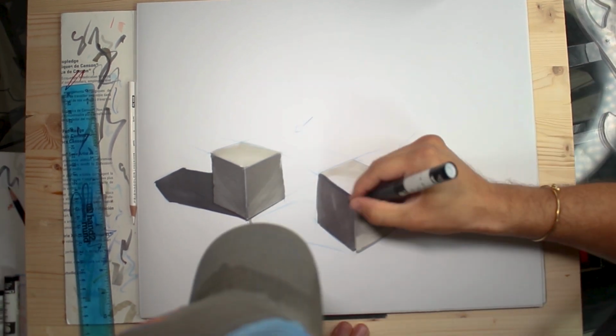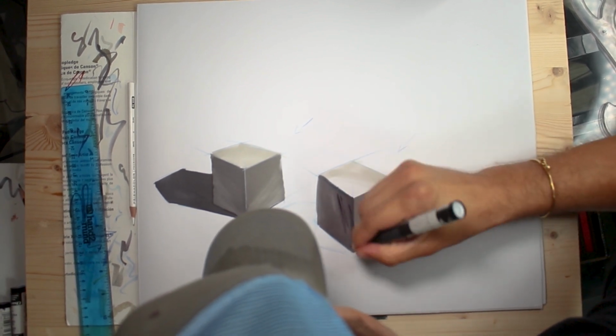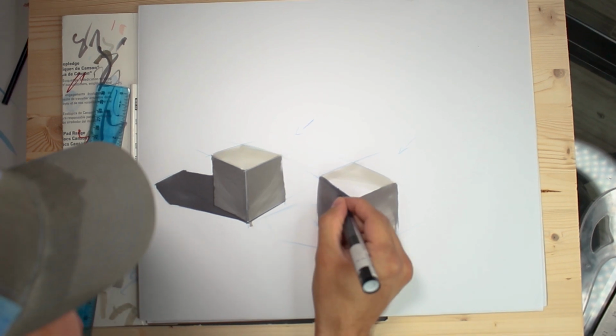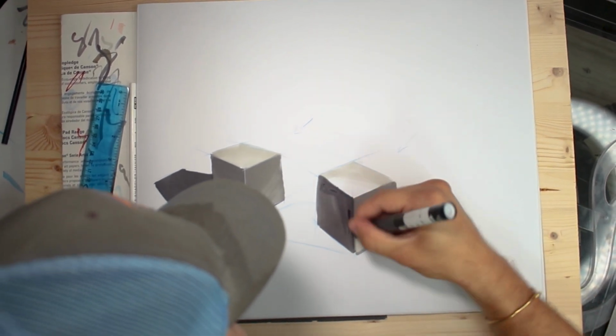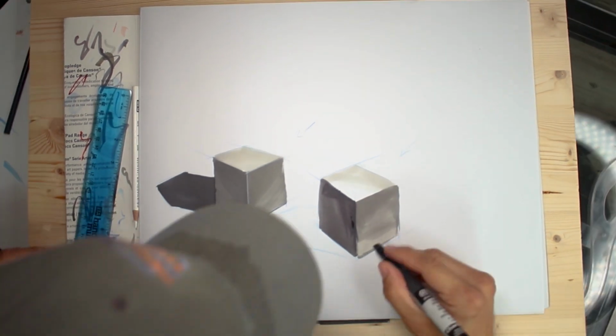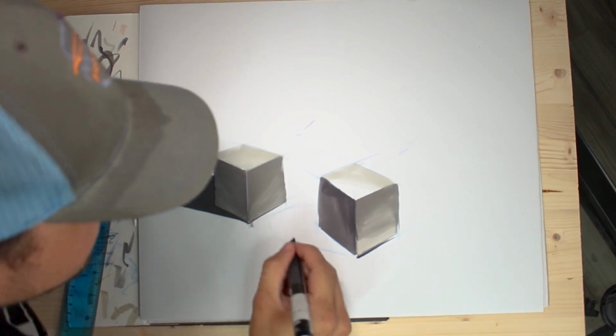Now I'm gonna go with the 7, oops, and I'm gonna punch out the contrast on that front corner. And I'm gonna put my shadow.